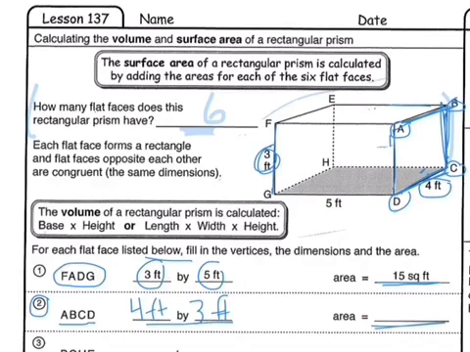Alright, pause the video and then write the area in. Alright, you should have written 12 square, hopefully it's neater than what I'm able to write here. So you're writing square feet. Alrighty.